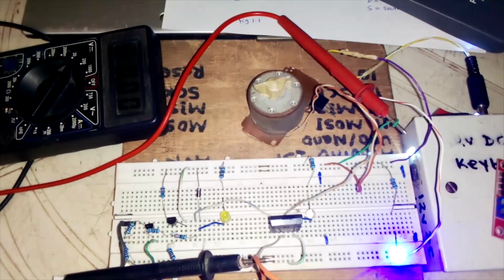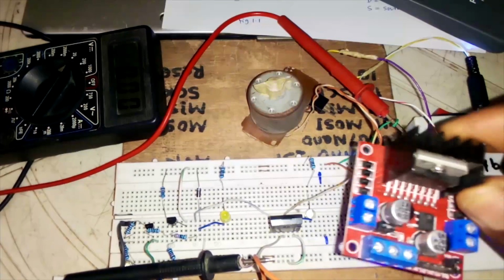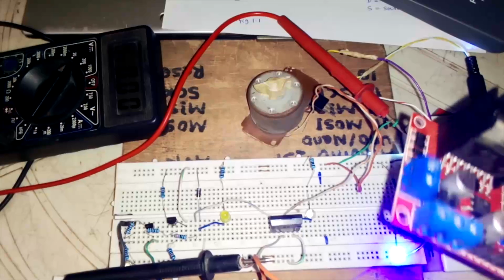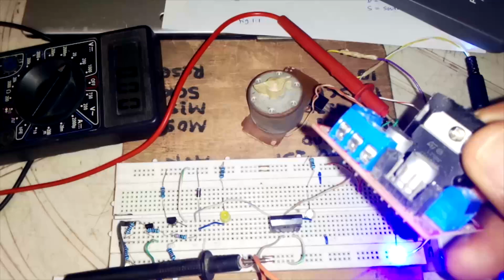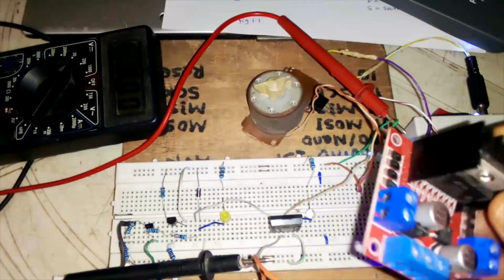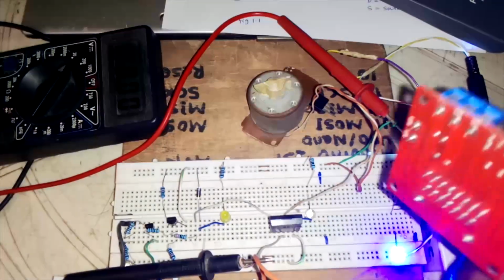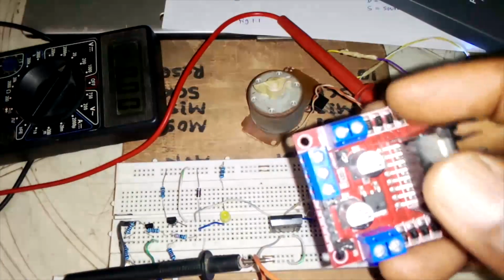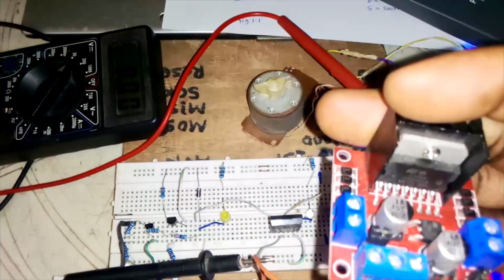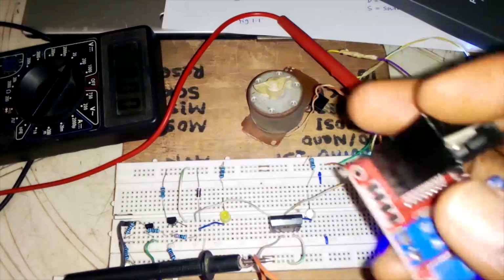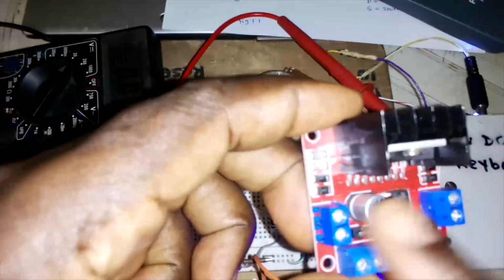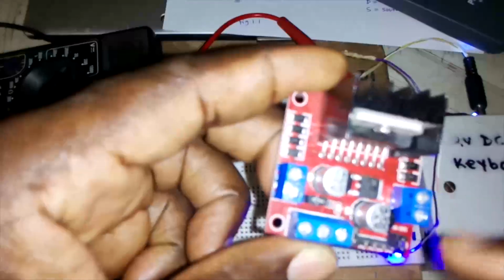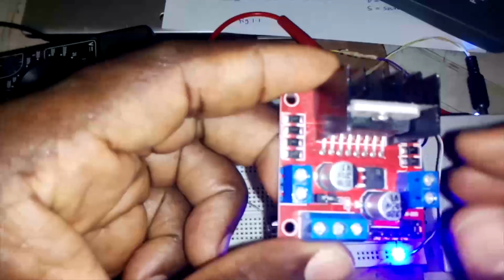This is also another. This is a module, also a motor driver module. Now, if you have a situation where you want to be driving the motor in both directions, and you don't want to build yours from scratch, you can buy this module. This is a 2-channel DC motor driver. This one can handle 2 DC motors. So you can reverse the motor in both directions. So you will need a module like this.